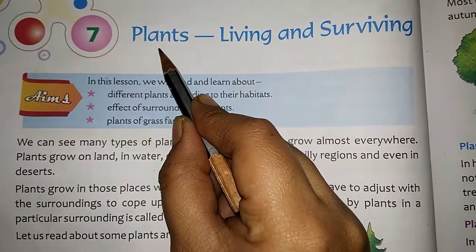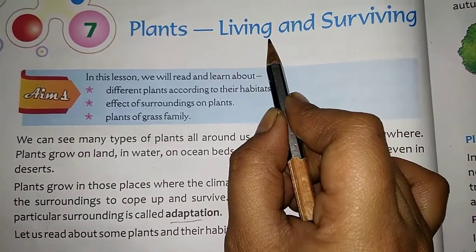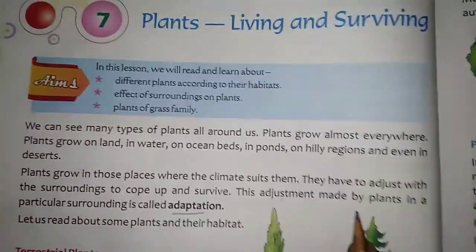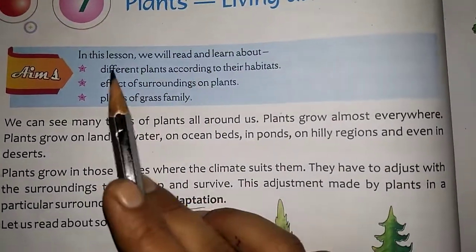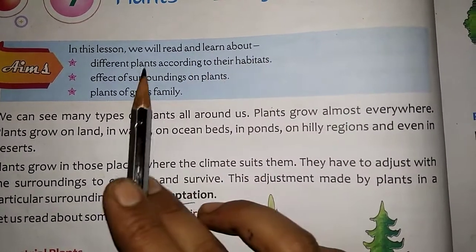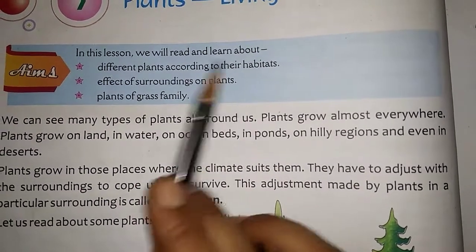Plants, living and surviving. Okay. In this lesson, we will read and learn about different plants according to their habits.